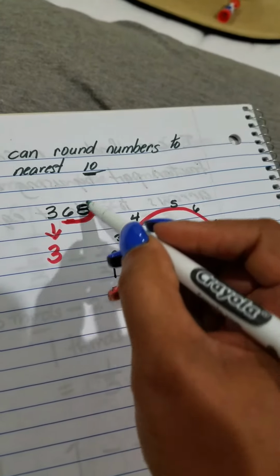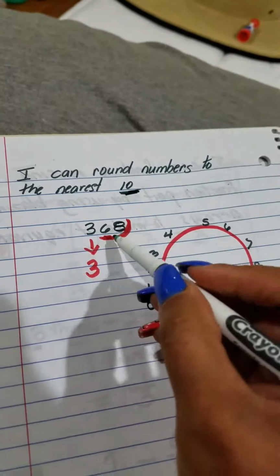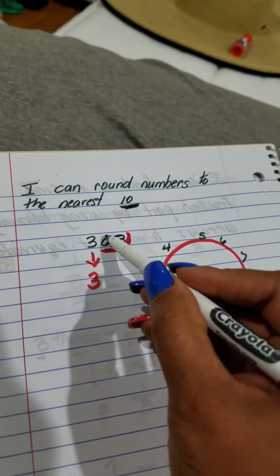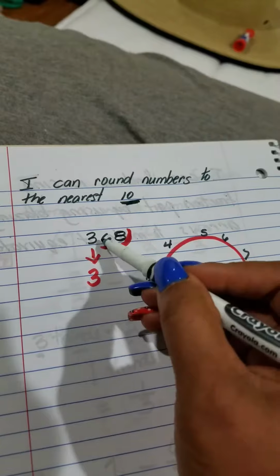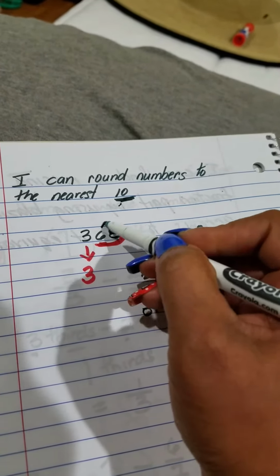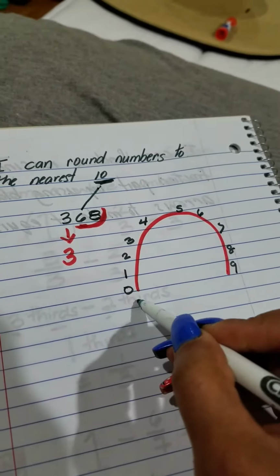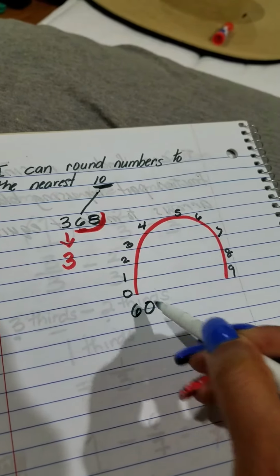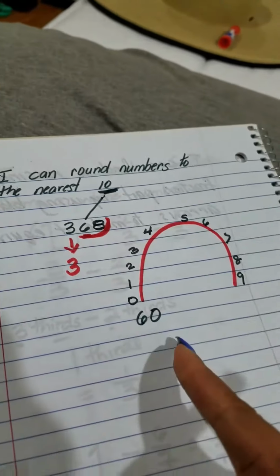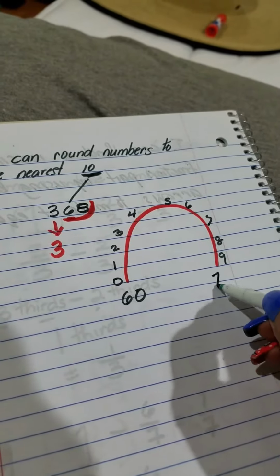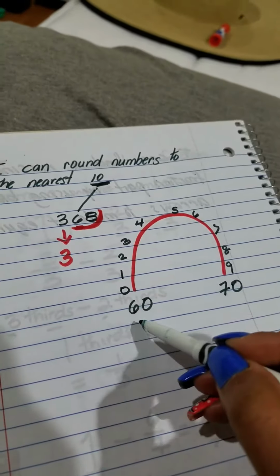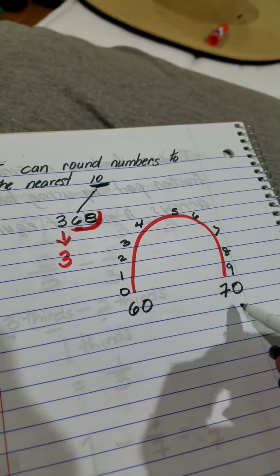Now let's get back to our number. The question again says that we are rounding to the nearest 10, which means our 6 is where we'll start from. Usually the 6 tells us what place value to start from. So it's going to be 6 times whatever that number is. So 6 times 10 is 60. So 60 goes to the bottom of one end of the hill. And if we're counting by tens, after 60 comes 70. So we have 60 starting our hill and then 70 at the end of the other hill.